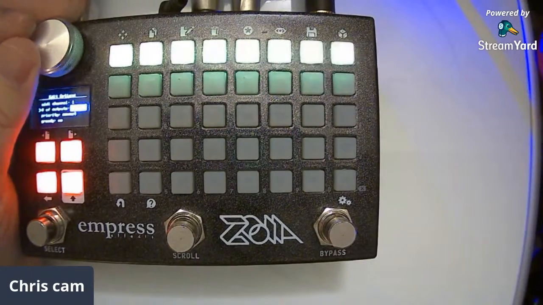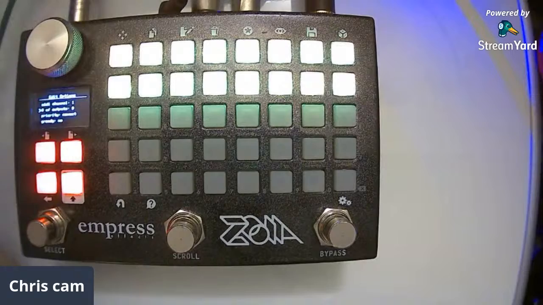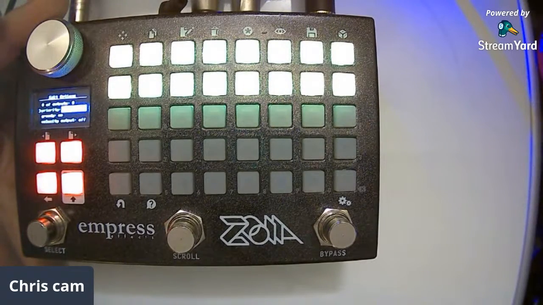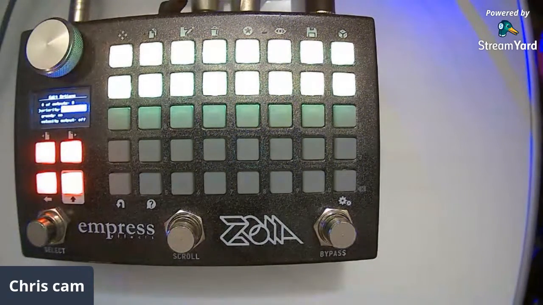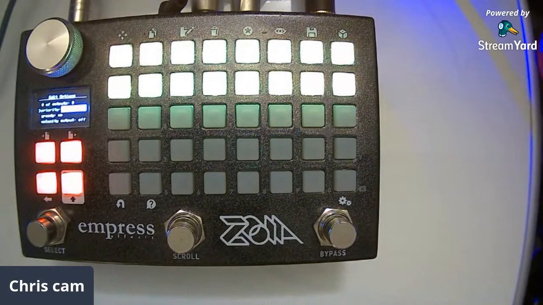But then we have an option of up to 8 outputs, and I'm going to talk about the outputs in a second. There are a bunch of different priorities, and they're all variations on how ZOIA figures out which one to keep, if you have a patch with 4 notes in and you play 5 notes on your MIDI controller, and which one to discard.